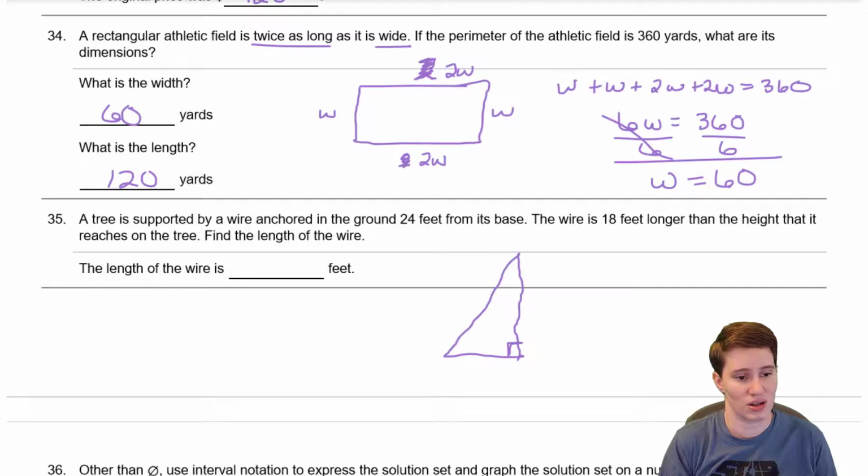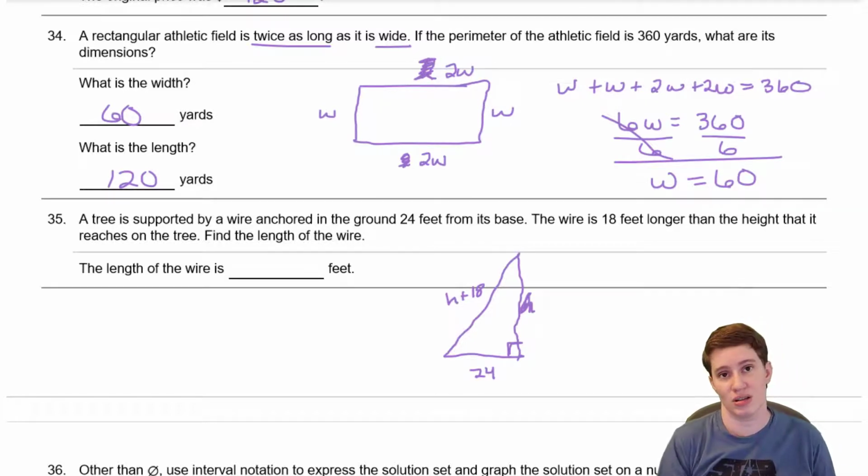It's anchored in the ground 24 feet from its base. The wire is 18 feet longer than the height that it reaches on the tree. So whatever this height is right here, the wire is 18 feet longer than that. So it's h plus 18. Find the length of the wire. Now, I think we have to assume that this is a right triangle, otherwise I think we're stuck, because if it's a right triangle, then we can use the Pythagorean theorem. And I guess we should, since there's a wire involved, it better be making it stand up straight, right? Otherwise, what was the point of the wire?